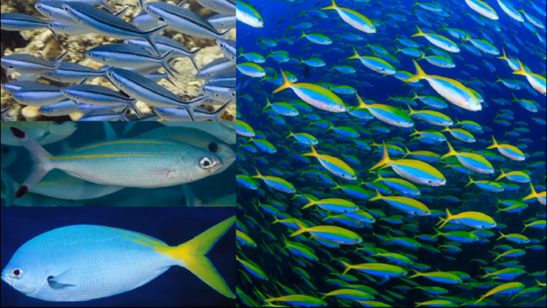So again, here are just some examples of the common kinds of fusiliers that we see in Sodwana. Now fusiliers, we tend to find closer to the surface waters. They don't spend too much time close to the reef at all. They spend most of their time quite high up in the water, sometimes literally just at the surface. And that's because they hunt plankton. They feed on plankton, and that plankton is mostly in the surface waters. So that's why we see them closer to the top.